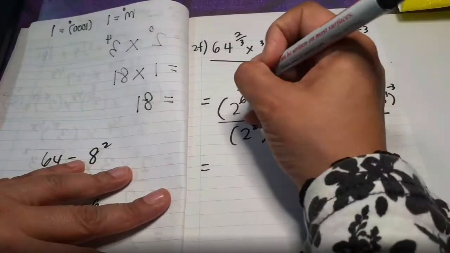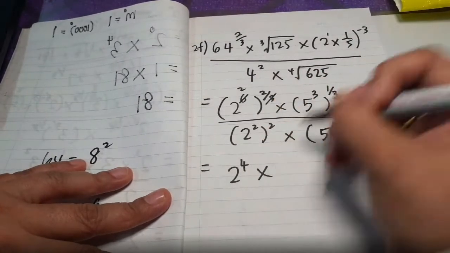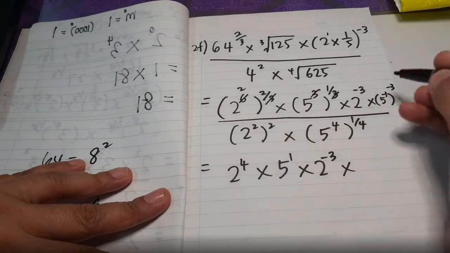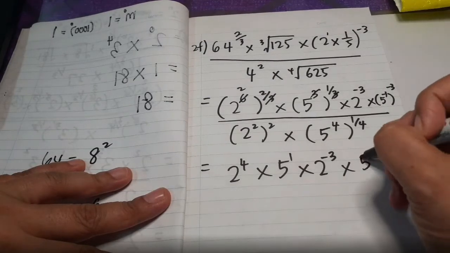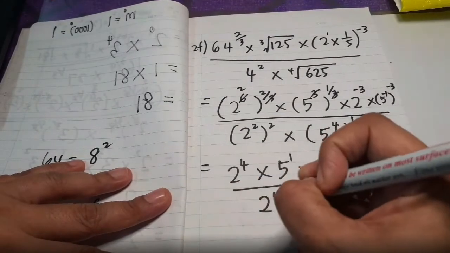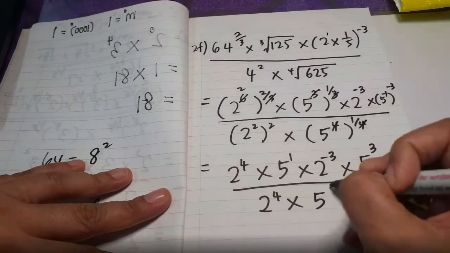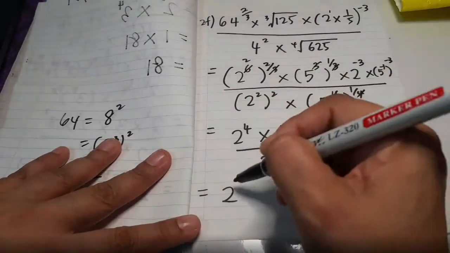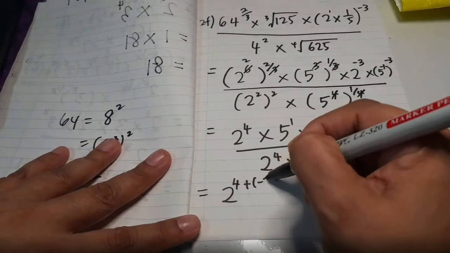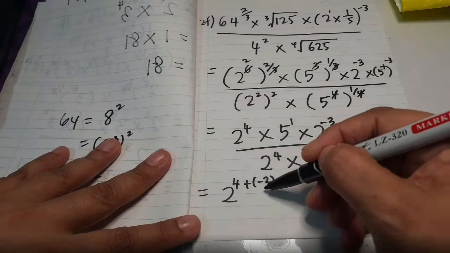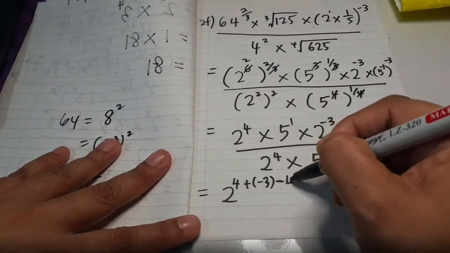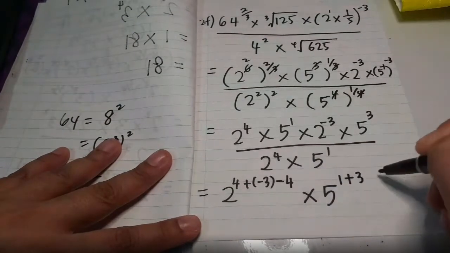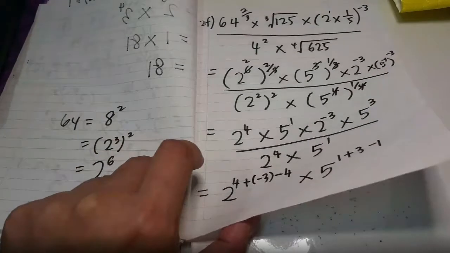Okay, so simplify. 2 multiply 2, 4. Answer here 5 to the power of 1. Multiply 2 to the power of negative 3. Multiply negative 3 multiply negative 1. 5 to the power of 3, over 2 to the power of 4, multiply 5 to the power of 1. So now we have base 2 and base 5. So 2 to the power of 4 plus negative 3, because multiplication, plus negative 3, negative 3 right in the bracket, minus 4. Multiply 5 to the power of 1 plus 3 minus 1. Okay, next.